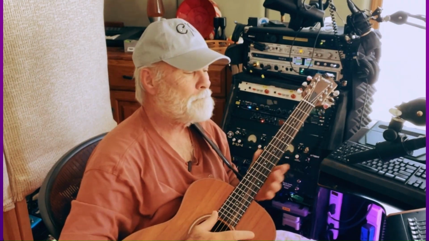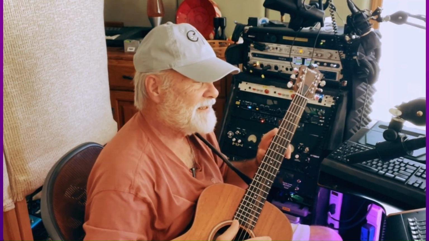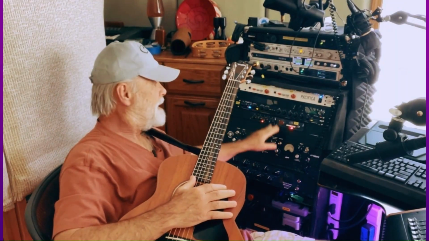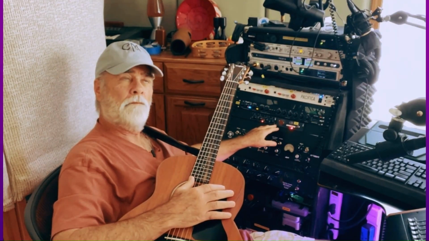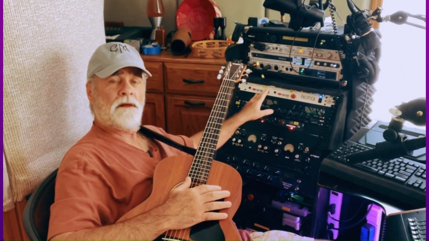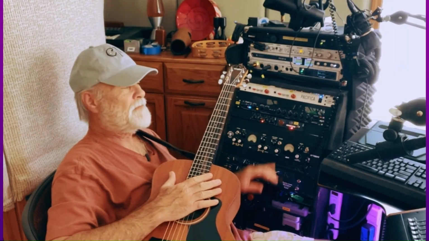So that's the setup. And what I have done is, although here in my rack I have a number of pieces of outboard gear, including several outboard preamps, I'm not using those in this instance.